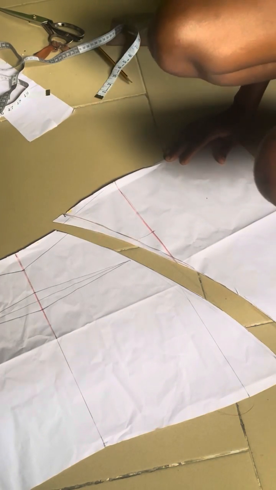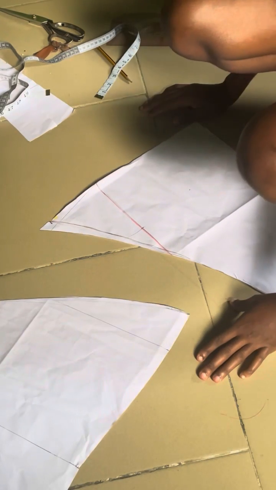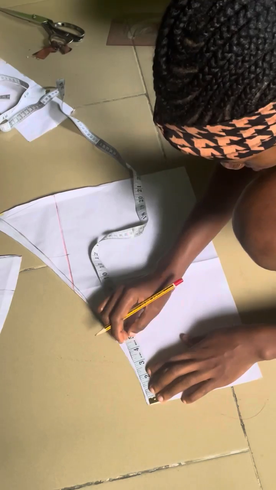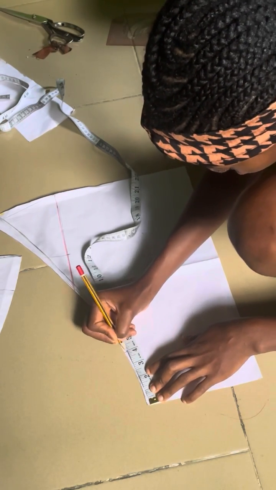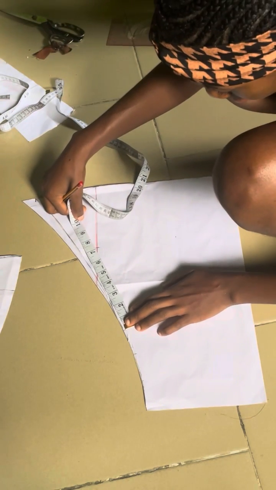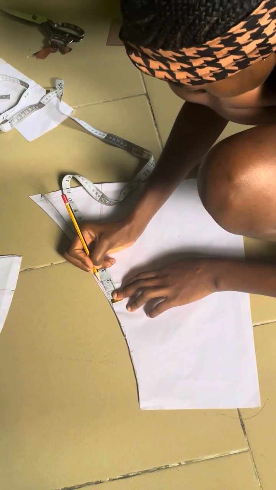Then after doing that, I'll label my down part, the one that I cut out from the down part. So I'll be using 2 inches. I'll be marking 2 inches round down to the other part.